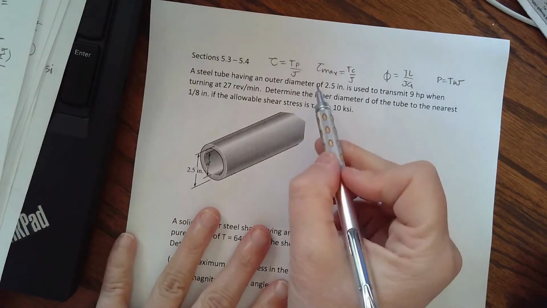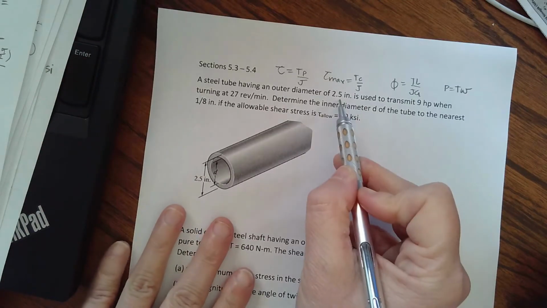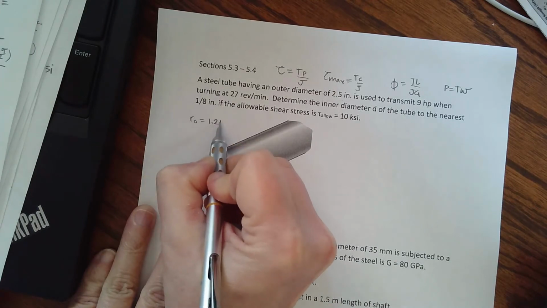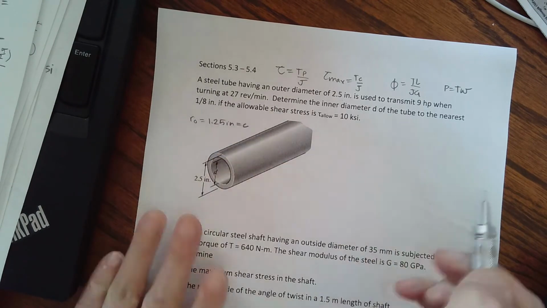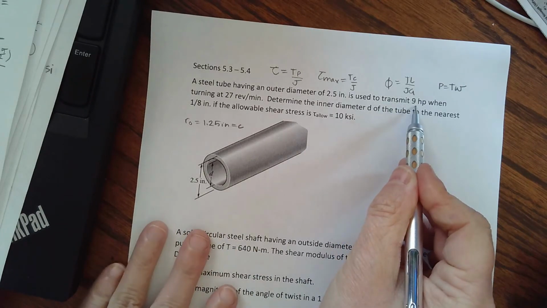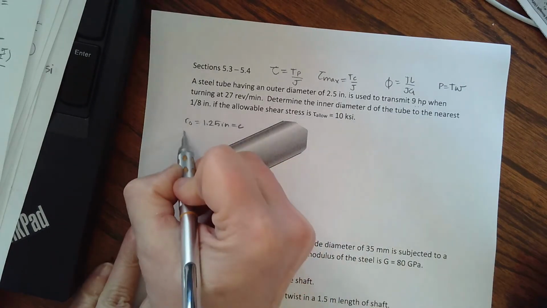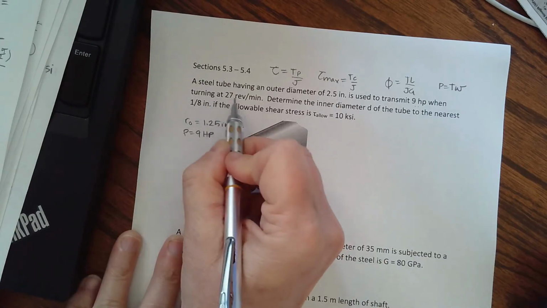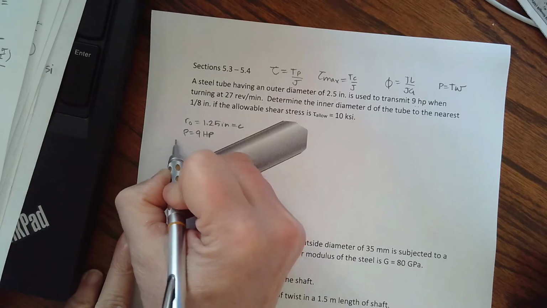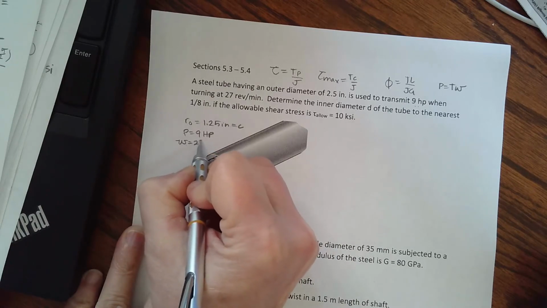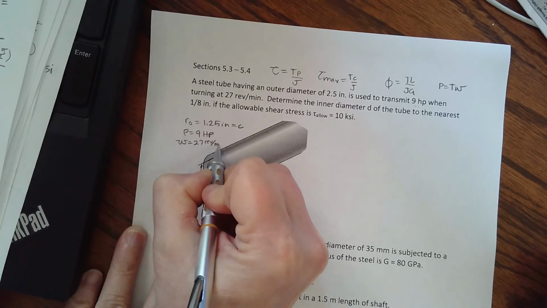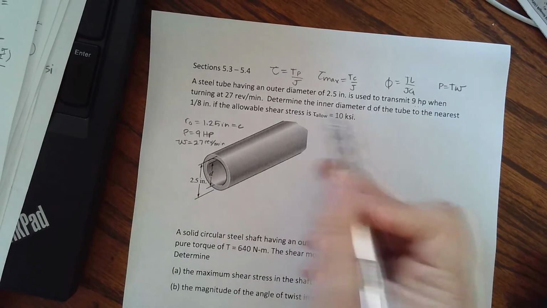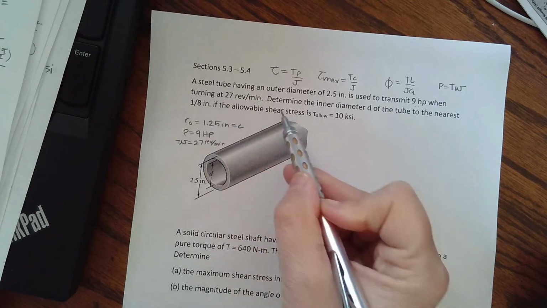So we have a steel tube with an outer diameter of 2.5 inches. So our outer radius is 1.25 inches, which is C. It's used to transmit 9 horsepower. So our power is 9 horsepower when turning at 27 revolutions per minute. So we have this angular velocity of 27 revolutions per minute. Determine the inner diameter D of the tube to the nearest eighth inch if the allowable shear stress is given.